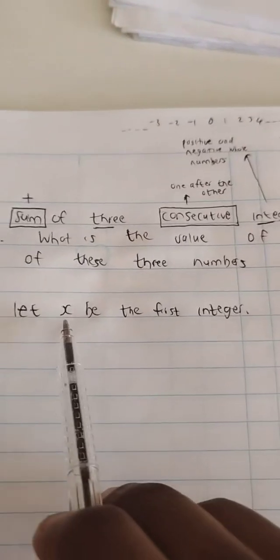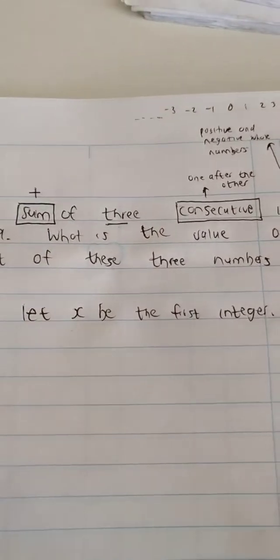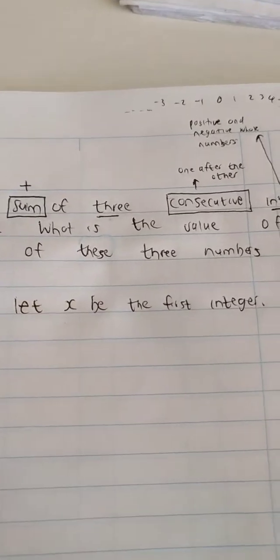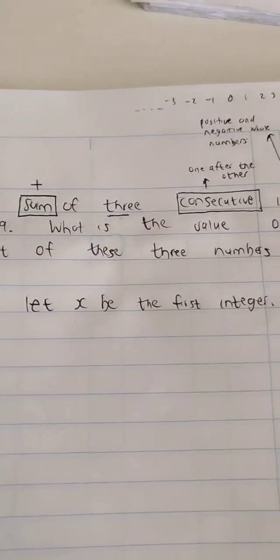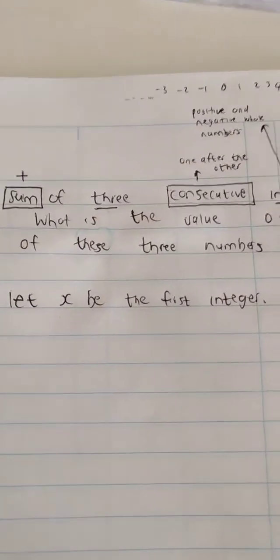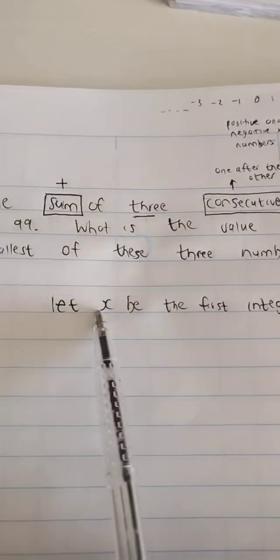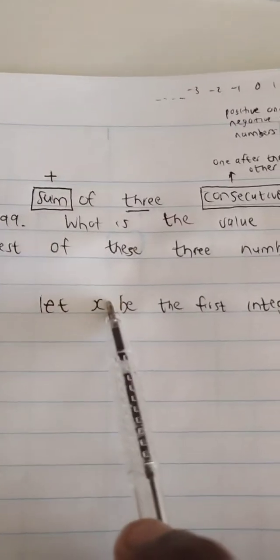So I let x be the first integer. I use any variable. You could use p, you could use n, you could use l, you could use d, you could use e. You let whatever be the first integer.